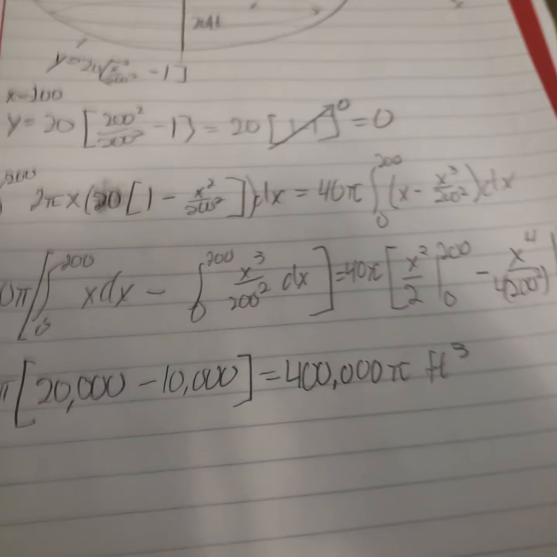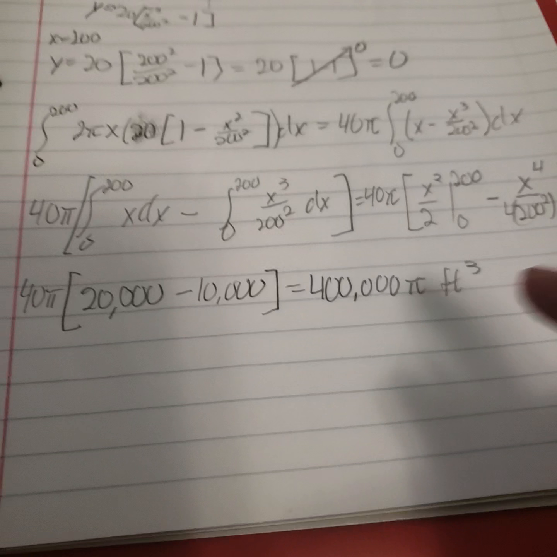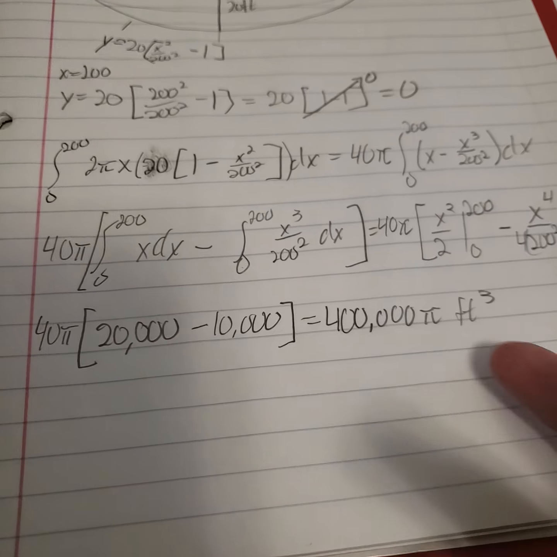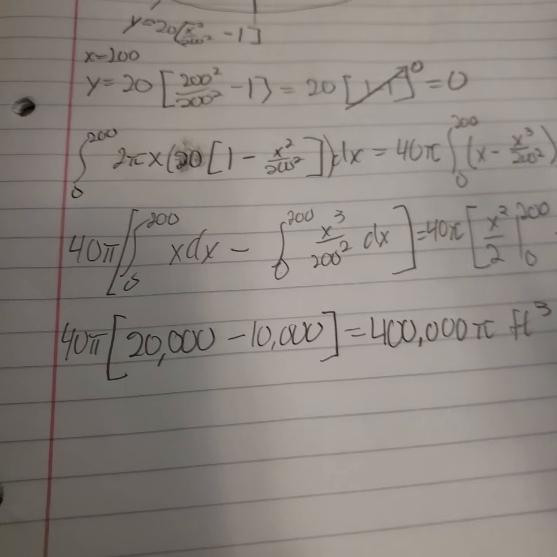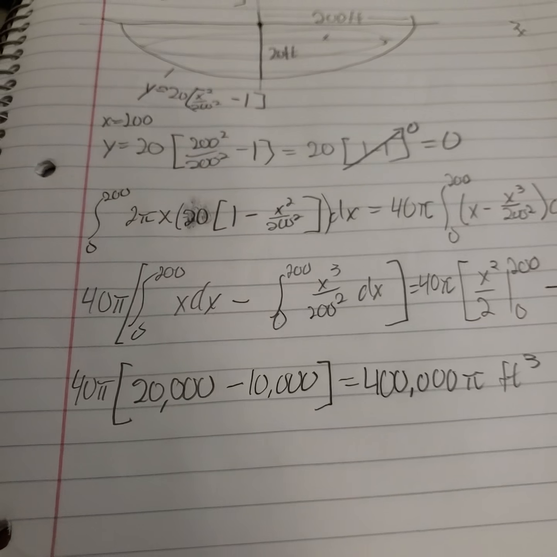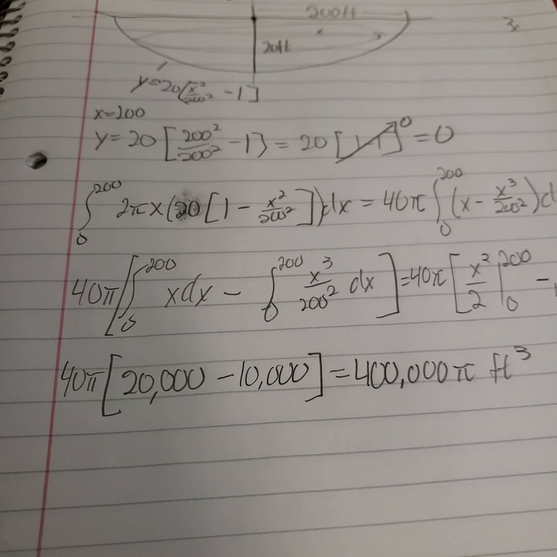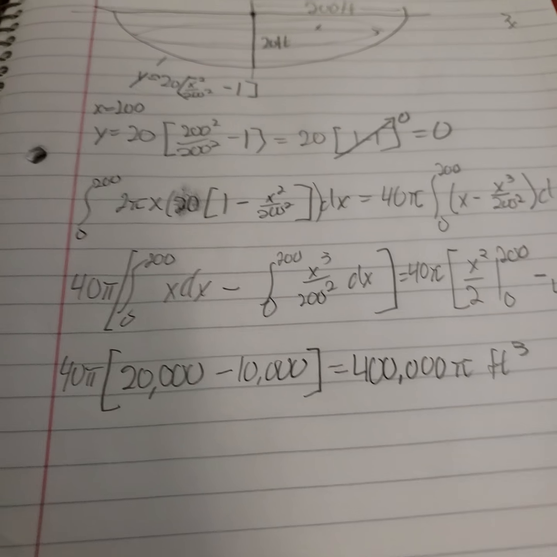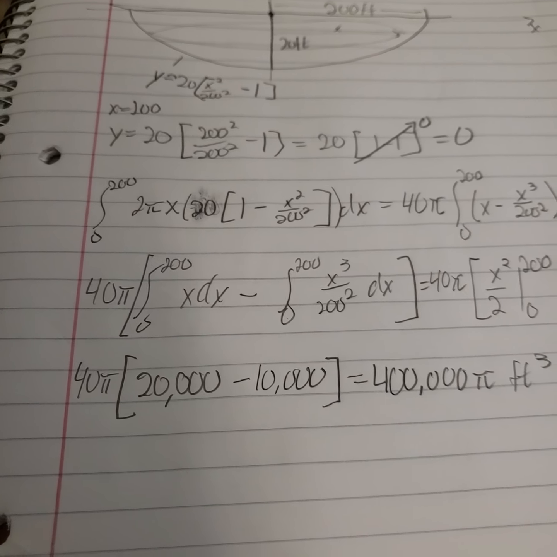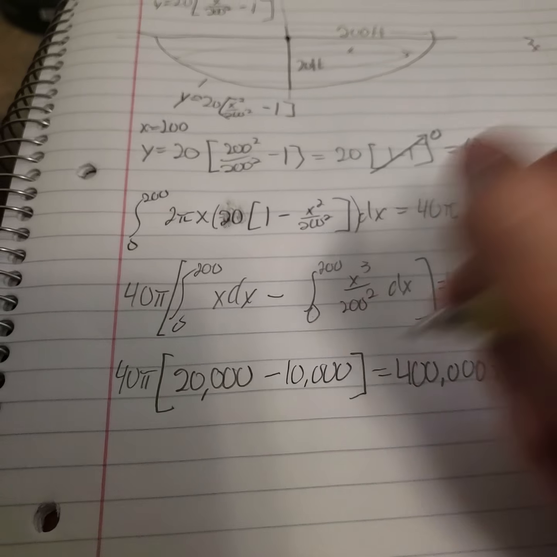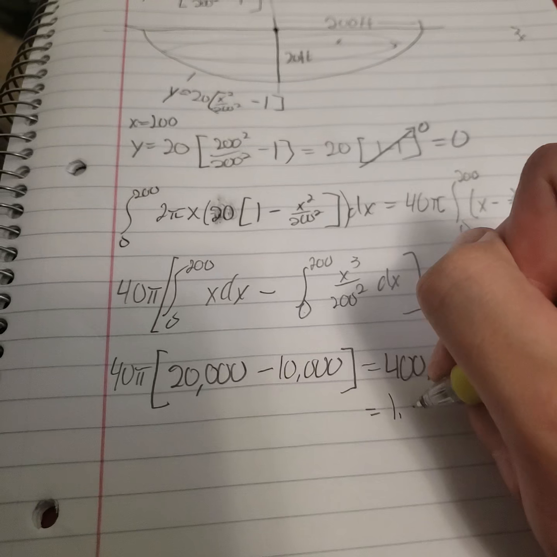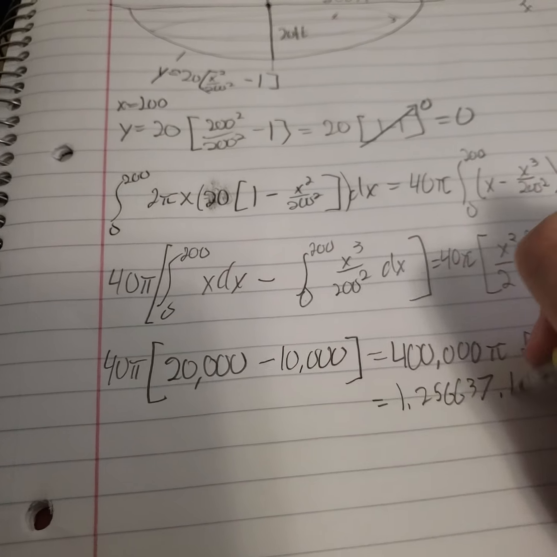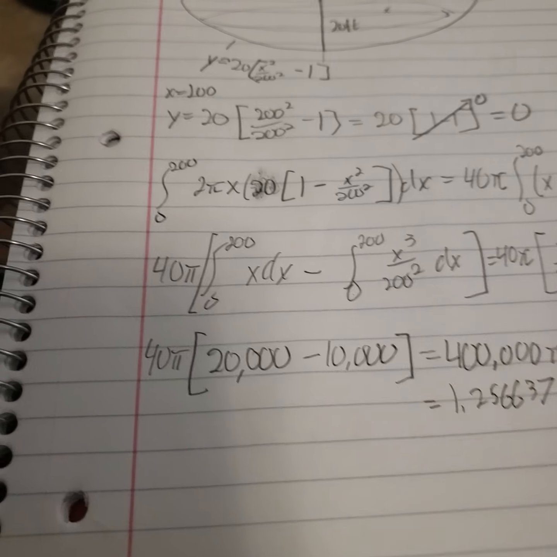Now, since we have a volume, we can put this into a better number. In other words, do 3.14 and so on times the 400,000, and you get 1,256,637.1 feet cubed.